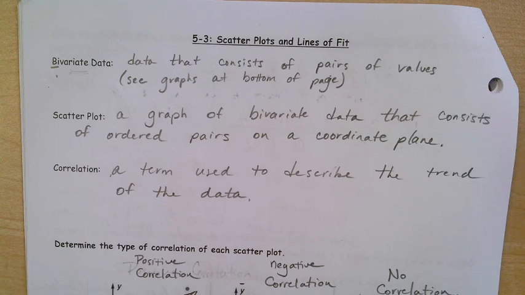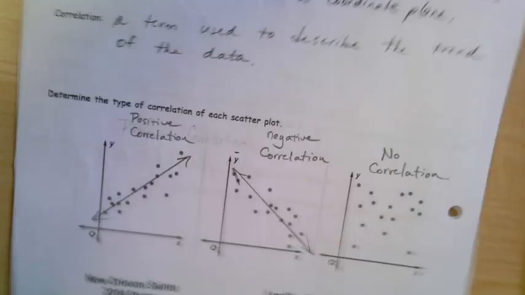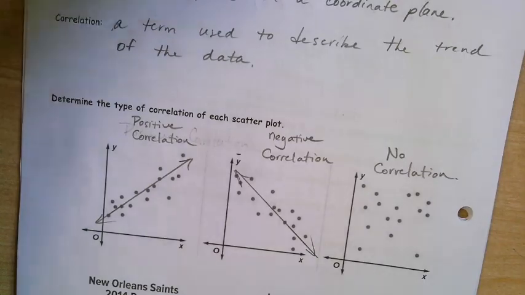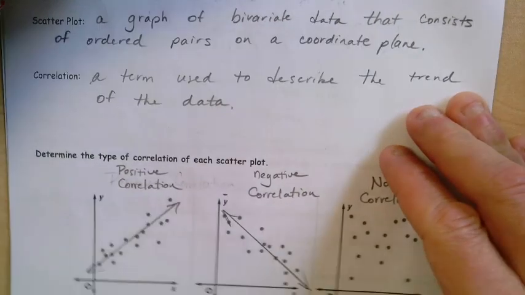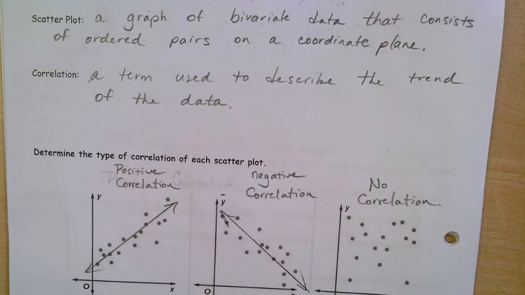So bivariate data. A scatter plot is a graph of the data that consists of ordered pairs on a coordinate plane. Okay, so the scatter plot, if you look just below, you can see all the scatter plots there. Those are examples of scatter plots. And I think you guys have dealt with scatter plots in other classes before.